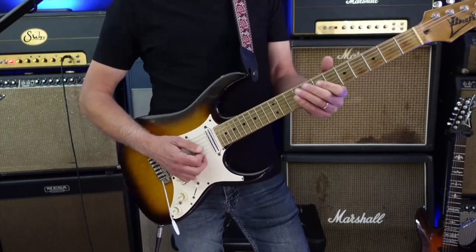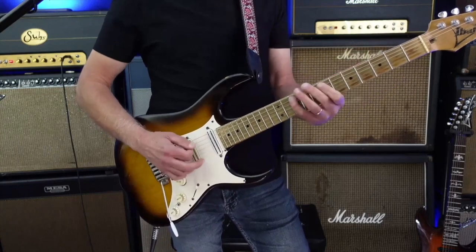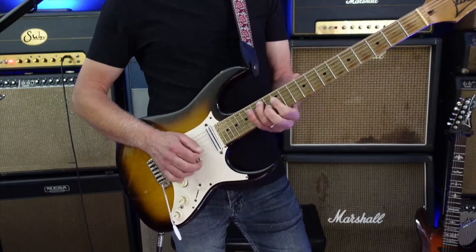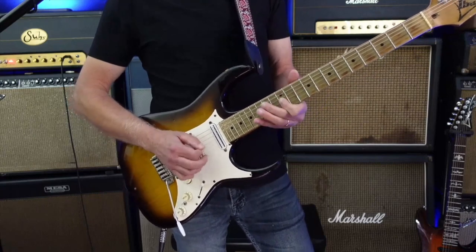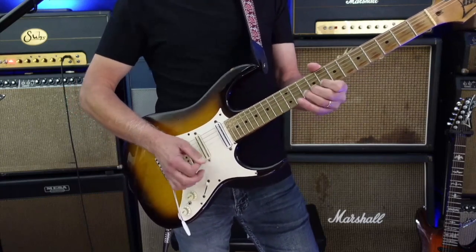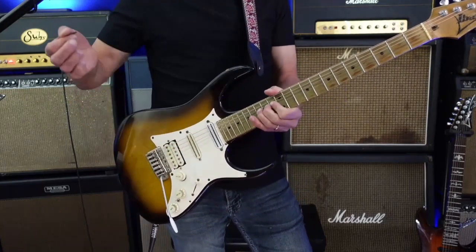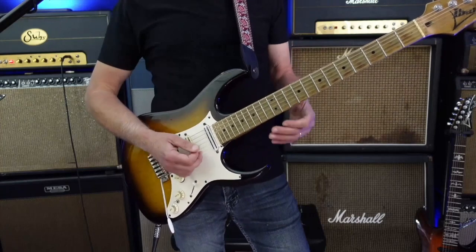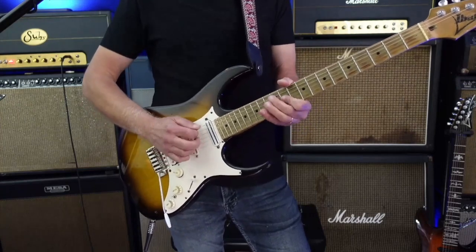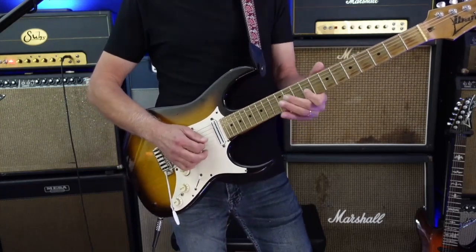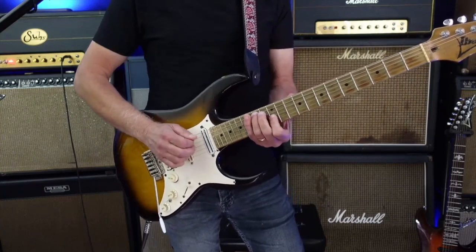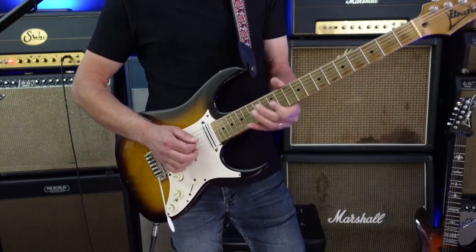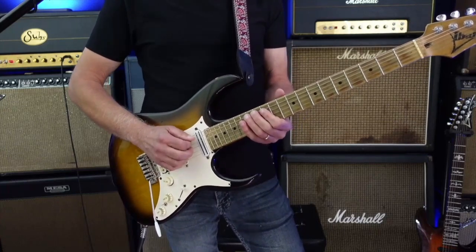Then one more statement of the original theme. And now a little sixth. And to give us the energy to get into that heavy chorus. So that's playing that little dyad of a sixth. You get the note B and G on the A and the G string.